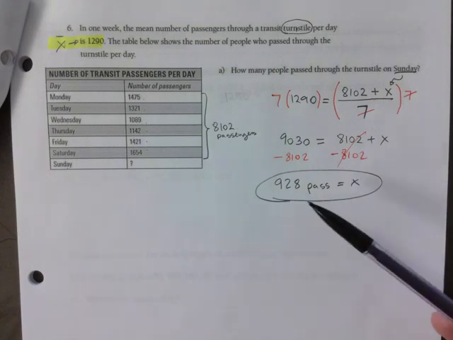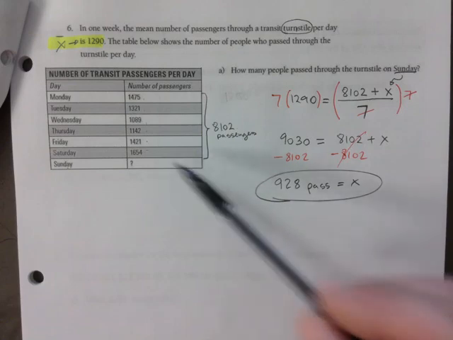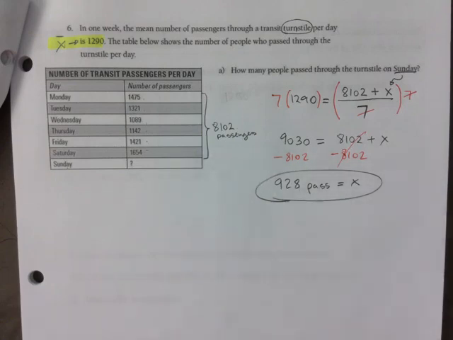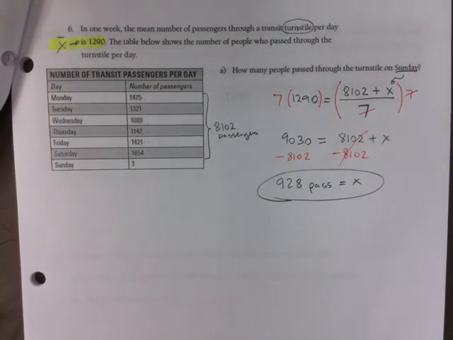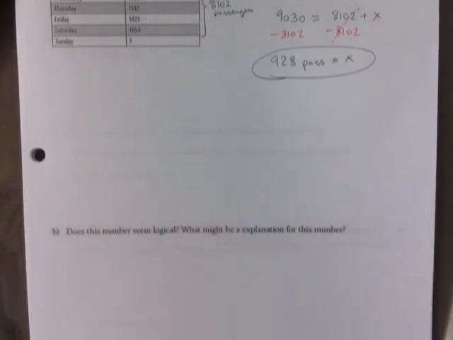And to check, if you have the time, you could add up all these 6 and this one and divide it by 7 and see if you get that average. Okay?